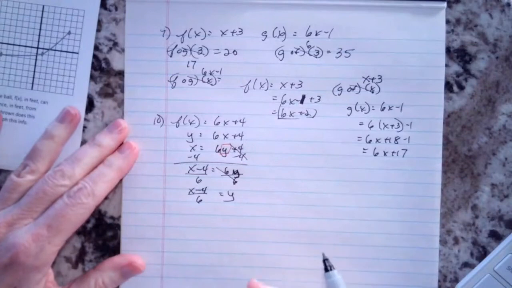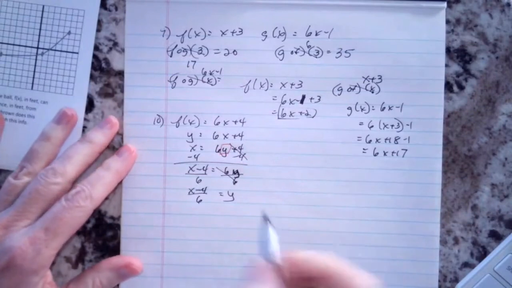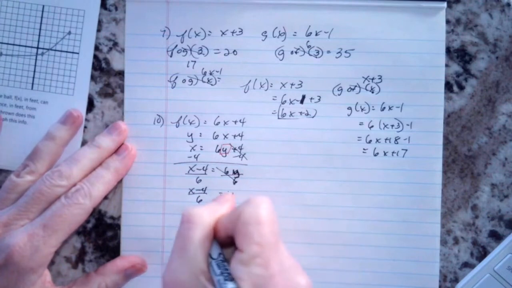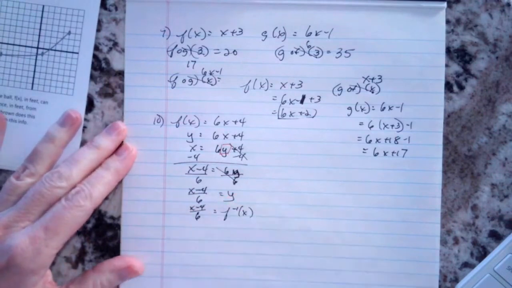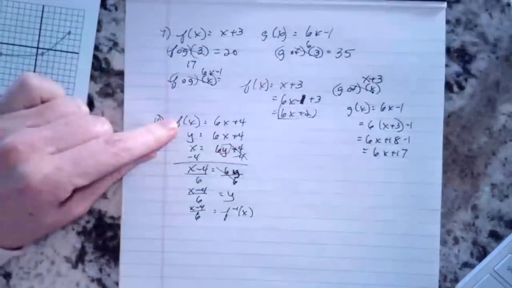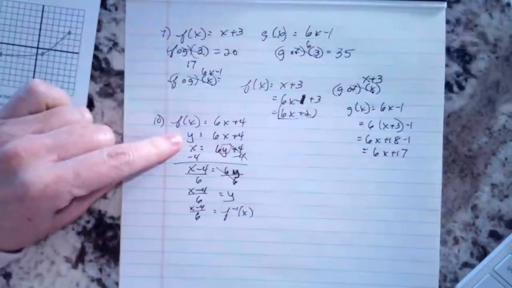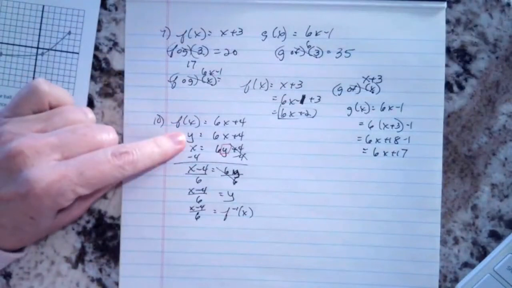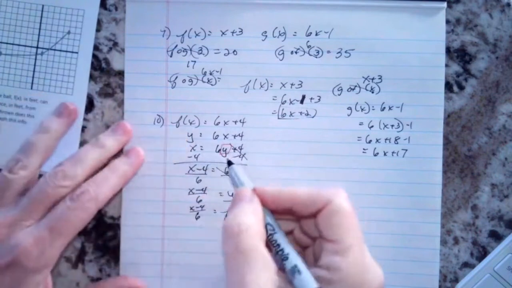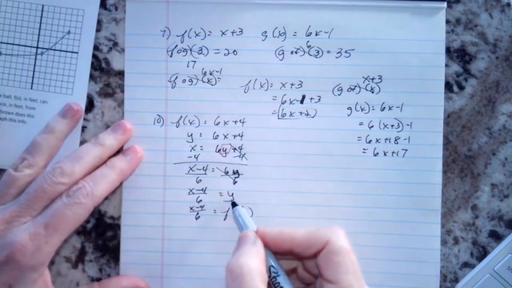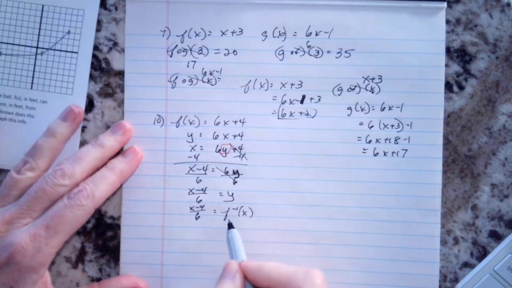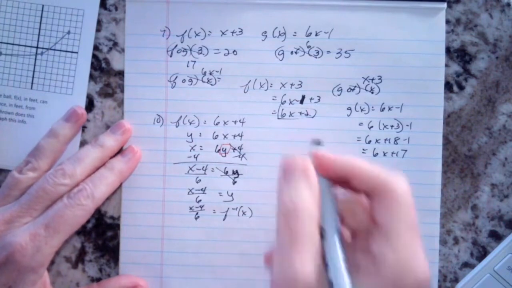And the last thing you do is acknowledge that what you've done is you found the inverse. So let's call this the inverse. F minus 1 of x gives you x minus 4 over 6. So the 4 steps: you know that f of x and y are the same thing, so give it the name y. Literally swap places, solve for y, and once you get y, put in the f of negative 1 of x, which is the way we call an inverse function.